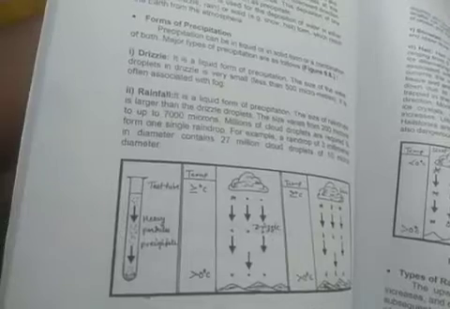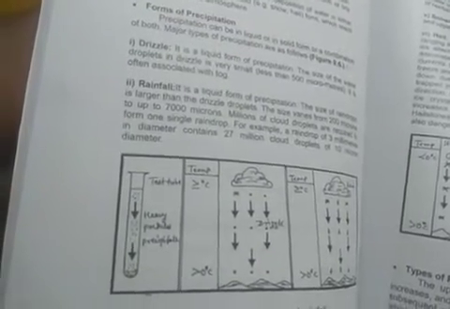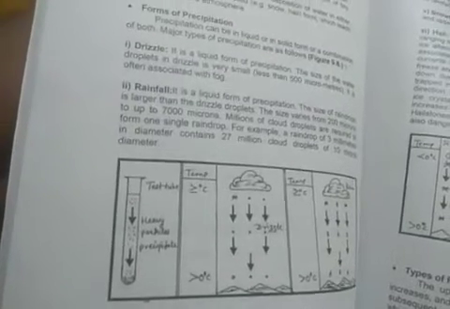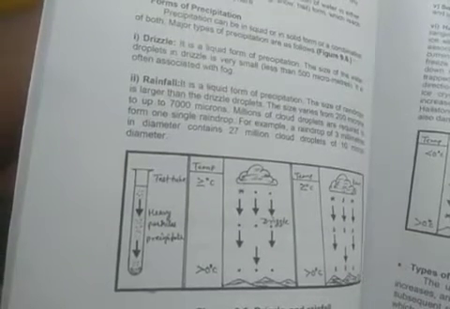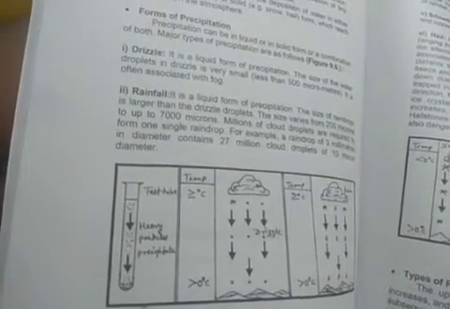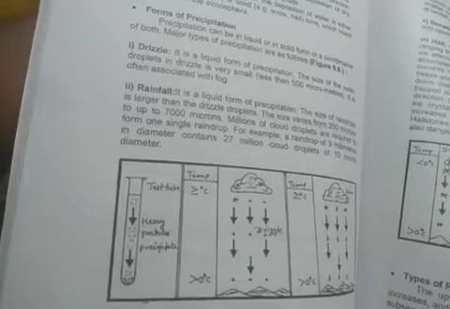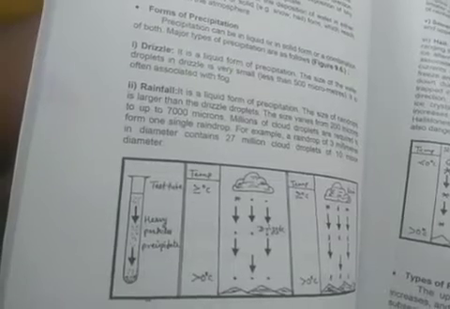Fourth, sleet is a mixture of rainfall and snowfall. If the temperature of the upper air is less than the freezing point, that is lesser than 0 degrees Celsius, then the condensation will be in the form of ice crystals. Some ice crystals will be large and some will be small.